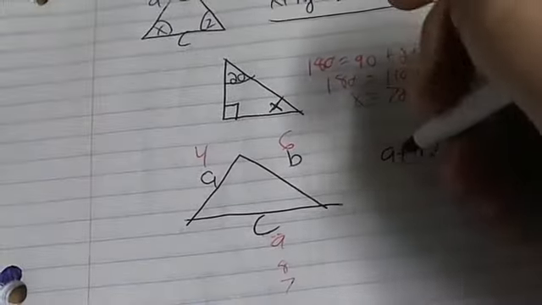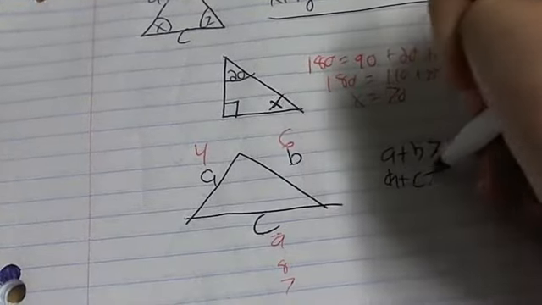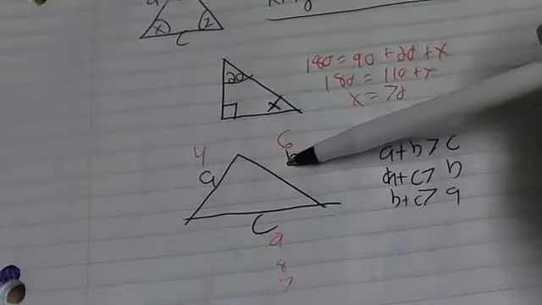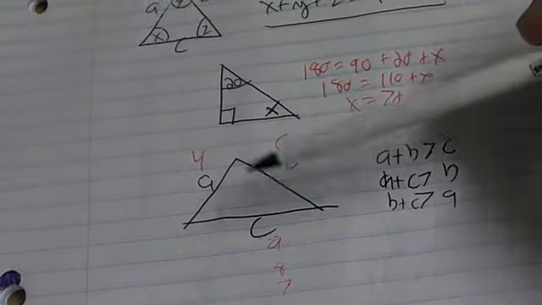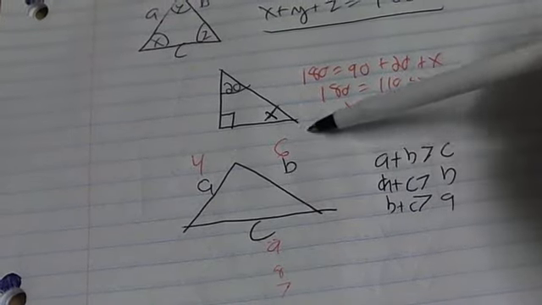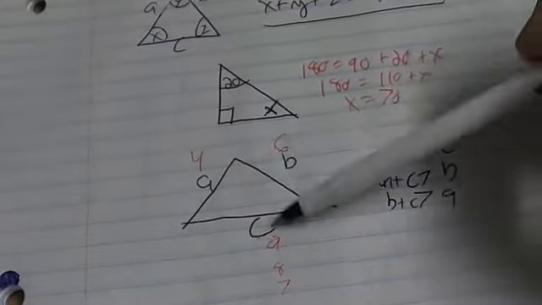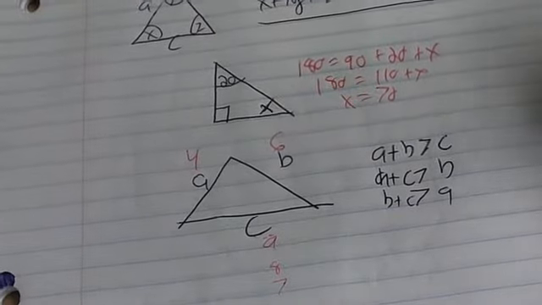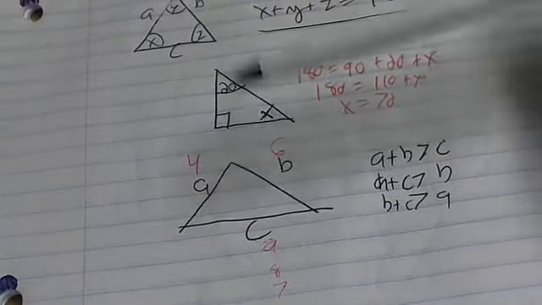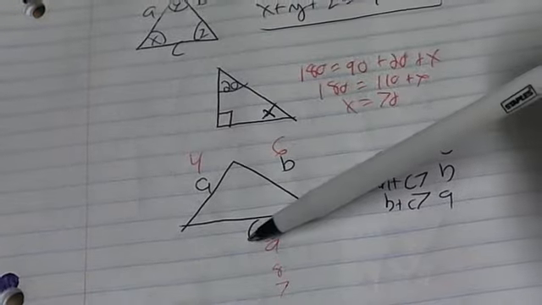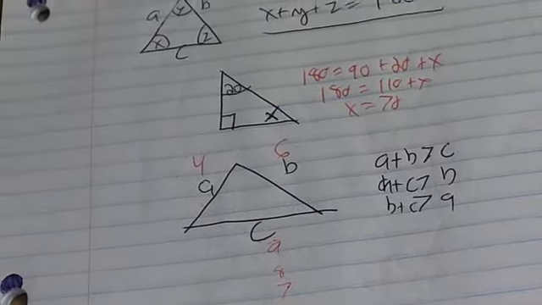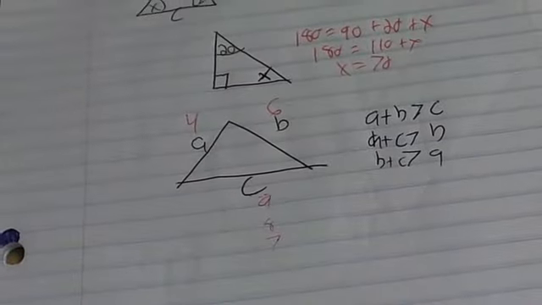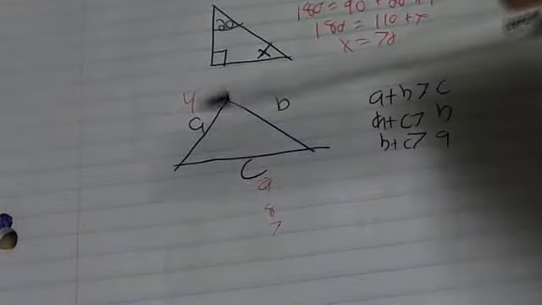And then it's the same thing. A plus C is greater than B, and B plus C is greater than A. So basically, the sum of any 2 sides of the triangle has to be greater than the other side. The sum of these 2 has to be bigger than that. The sum of these 2 has to be bigger than that. So the main thing is just try to remember the sum of 2 sides of the triangle has to be bigger than the other side. They asked a couple questions about this, so please know that.